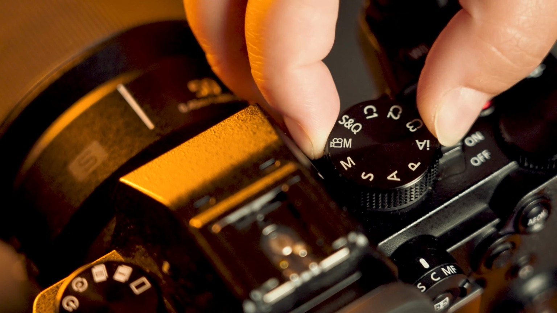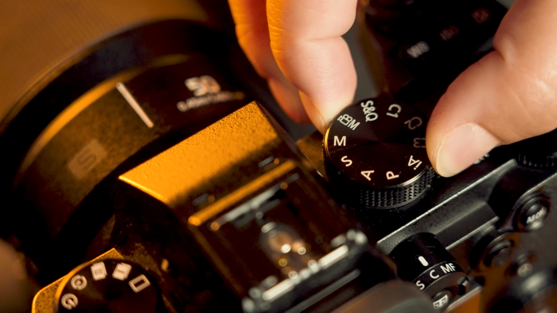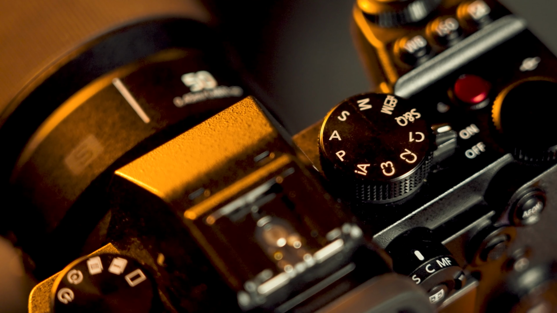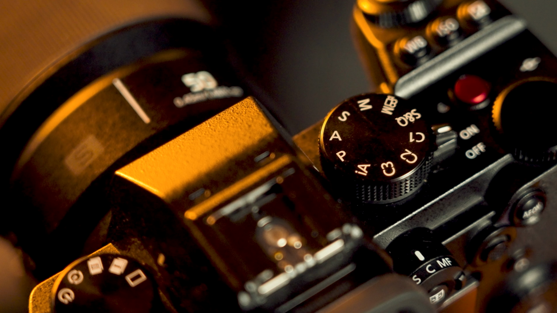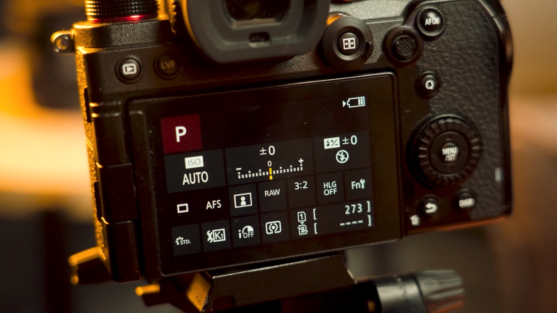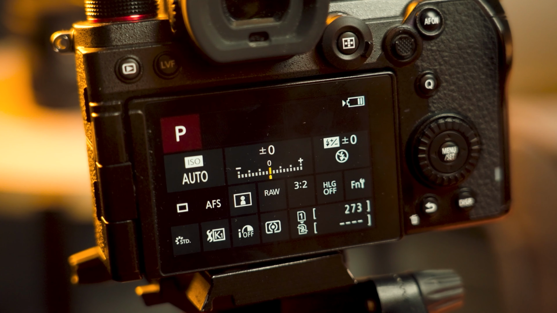Semi-automatic modes automatically set many camera settings, just like fully automatic mode. But the difference is that semi-automatic modes give us the ability to adjust and change some settings manually so that we have more control over what we shoot. There are three semi-automatic modes: shutter priority, aperture priority, and program mode. We'll start with program mode, marked by the letter P. Program mode is the most similar to automatic mode, as it sets the shutter speed and aperture, but it lets you control the ISO and white balance.